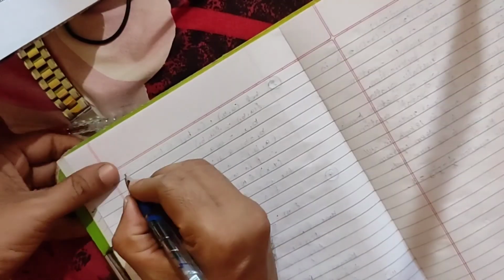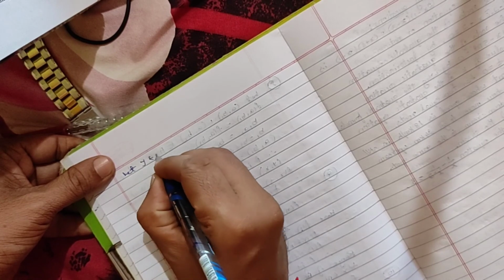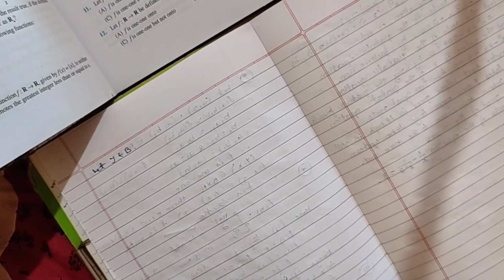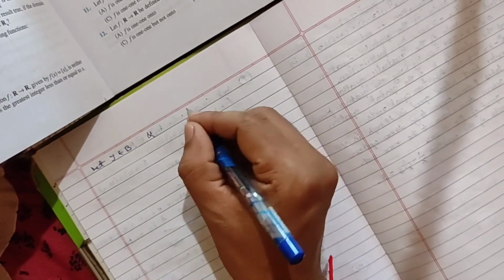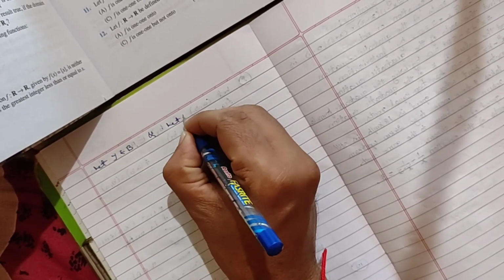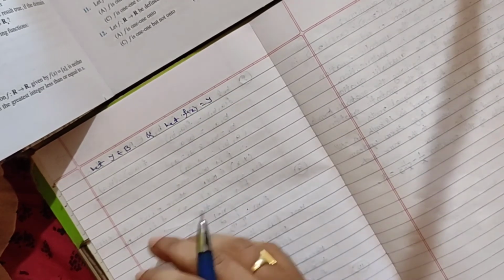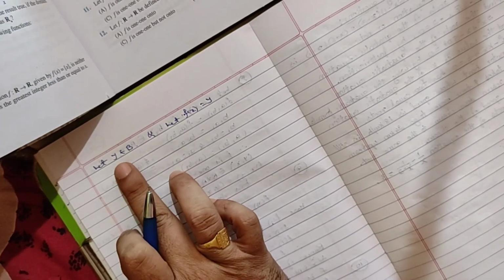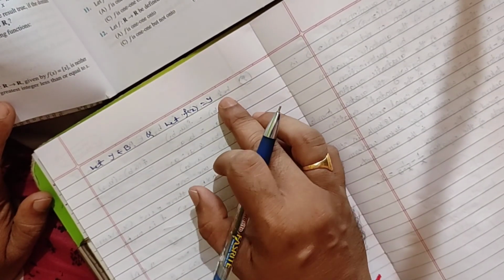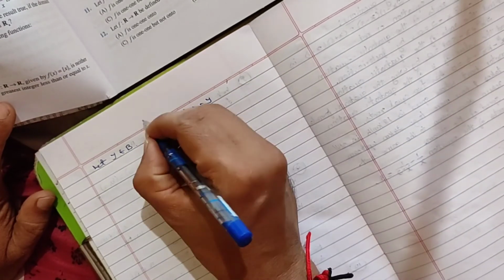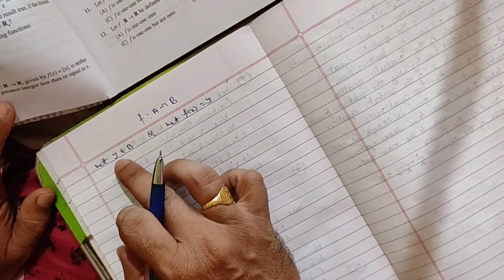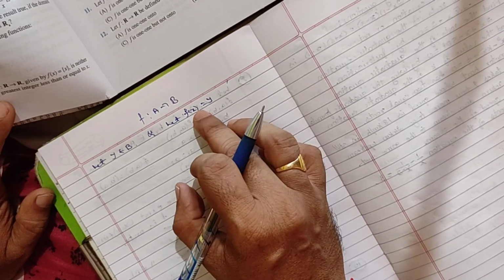So now let y belong to B, and let f of x equal y. Y belongs to B means all the elements of this set belong to B. The function is f from A to B. So y belongs to B, then f of x equals y.